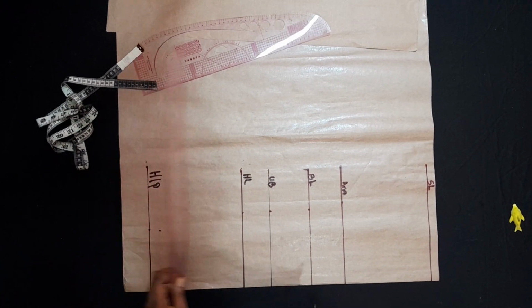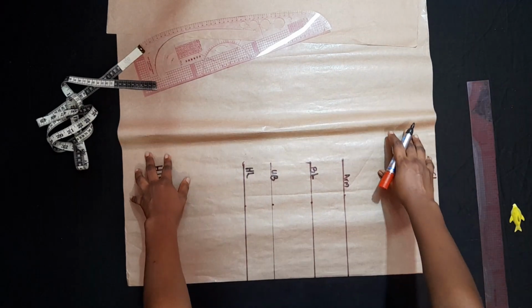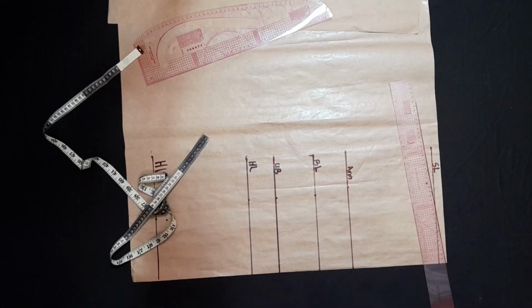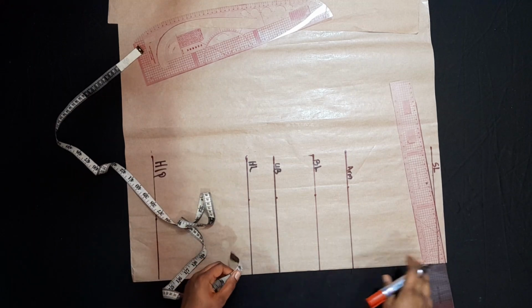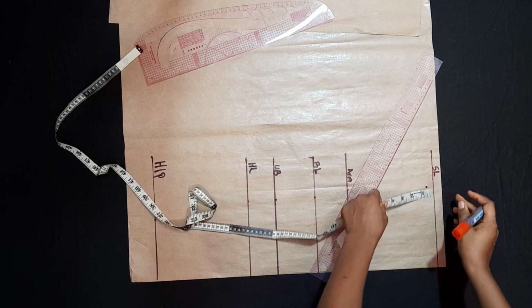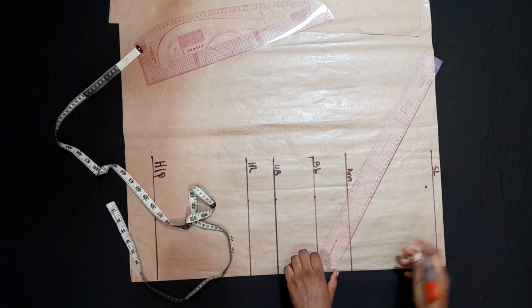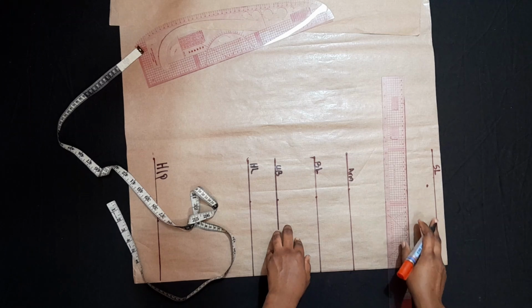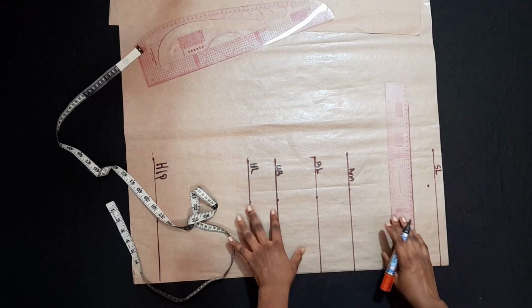Okay, so I'm just going to create my shoulder slope. That will be the next step in this tutorial. Okay, so to create the shoulder slope, I'm going to come to my shoulder line and I'm going to come down by 1 inch. I'm going to connect this 1 inch all the way here just to make it slanted.